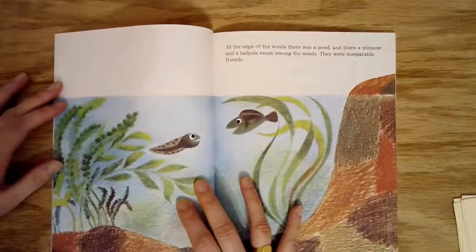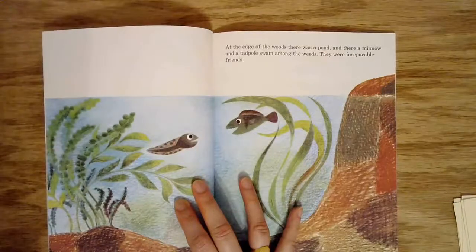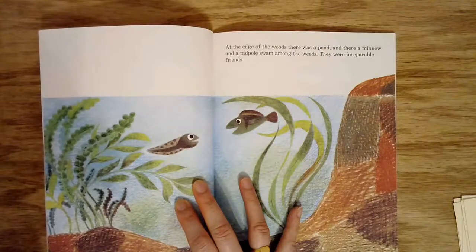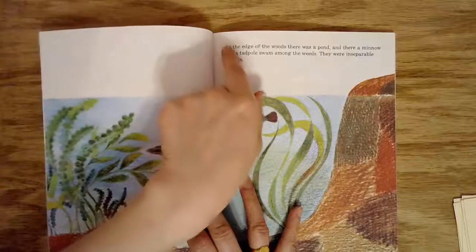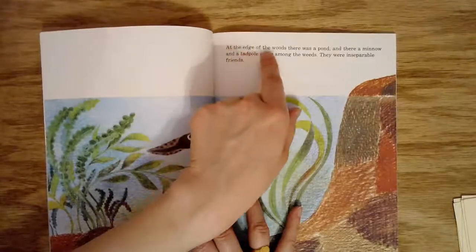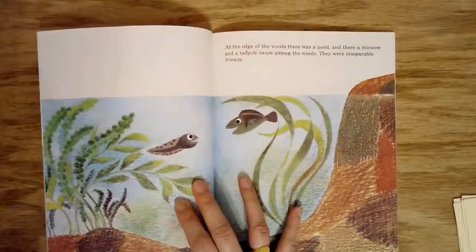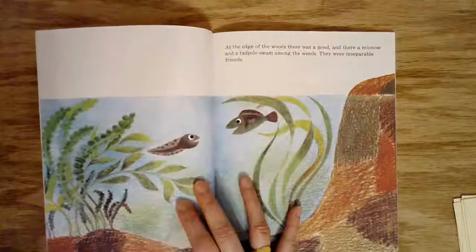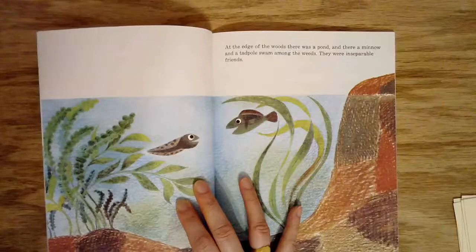So think about that for a moment. And if you think that the author started with the setting, you are correct because it mentions the edge of the woods and there was a pond. But they also introduced the characters too, which I think was nice. So this author is using two strategies in a way.